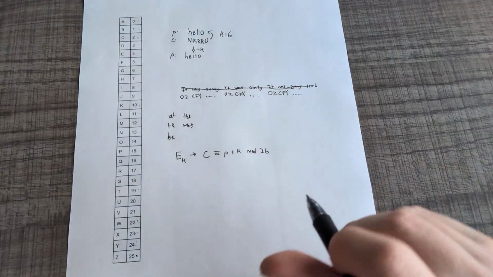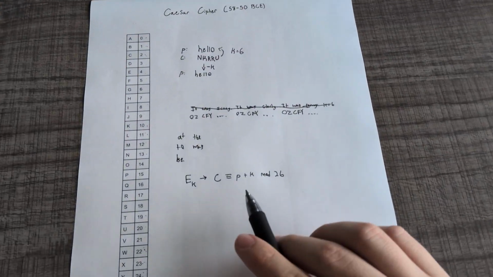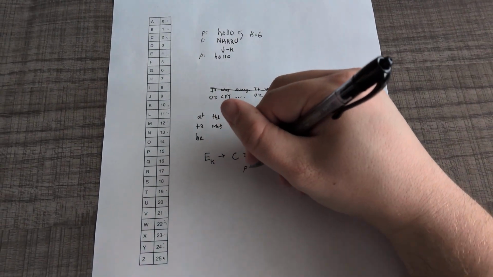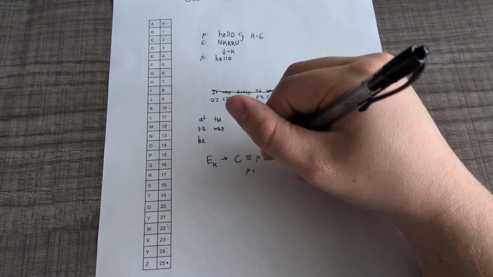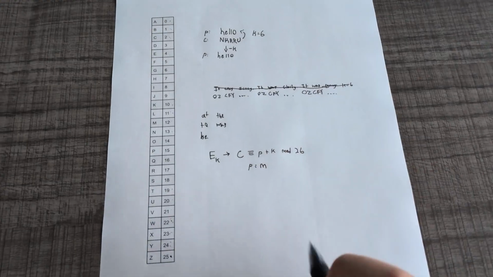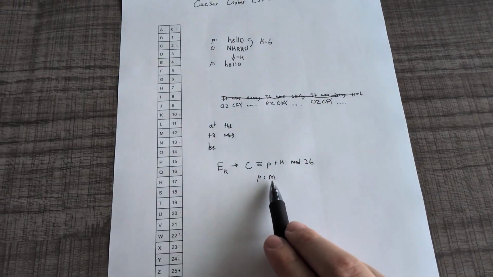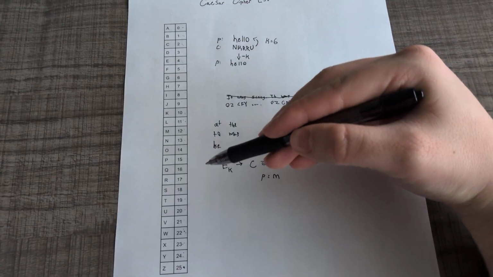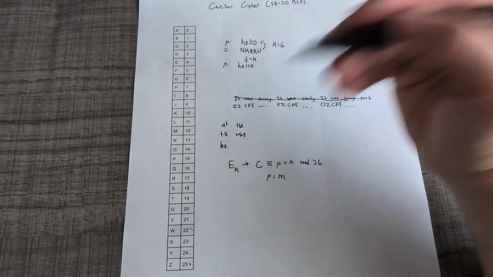Right, okay. So let's say we wanted to work with a single character. Let's say our plaintext was, let's go with an M. Your M has some sort of index in the alphabet you're working with. In this case, M's index is 12.